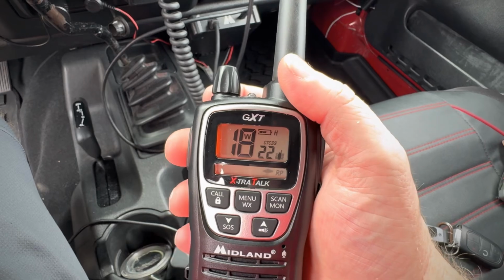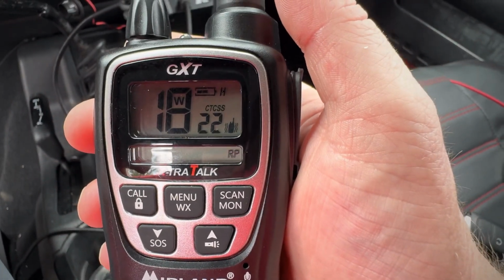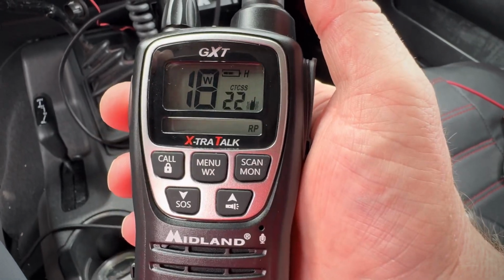It is a turn on, turn off thing as well as the weather. You see, I got the weather alert. The weather alert will pop off whenever it hits.